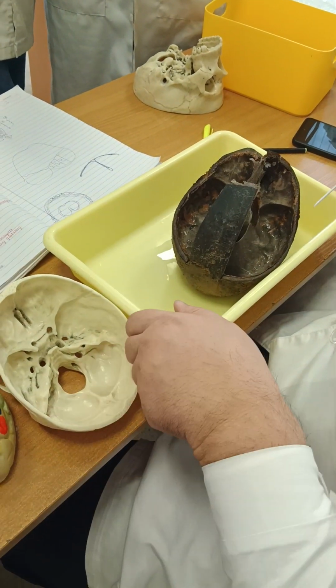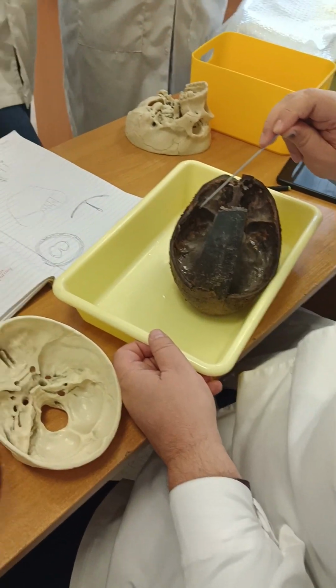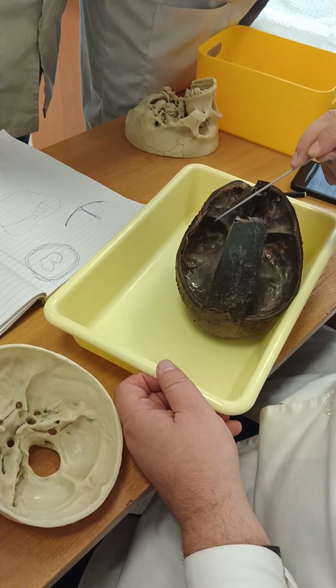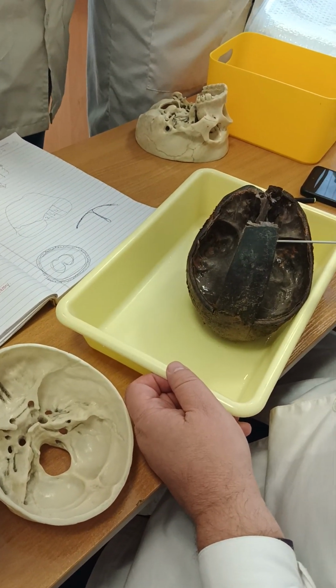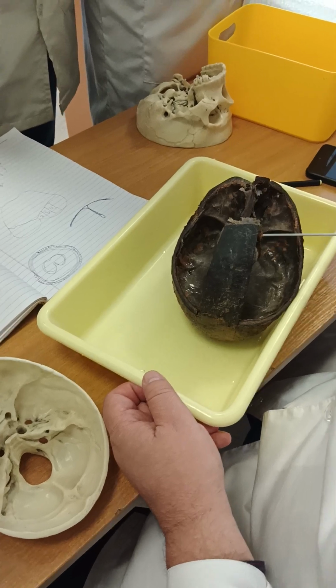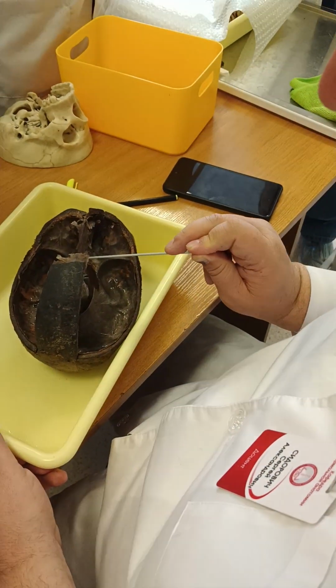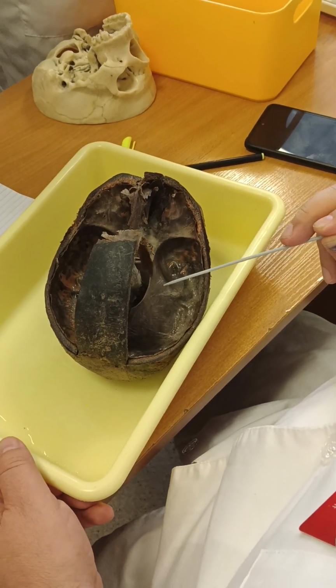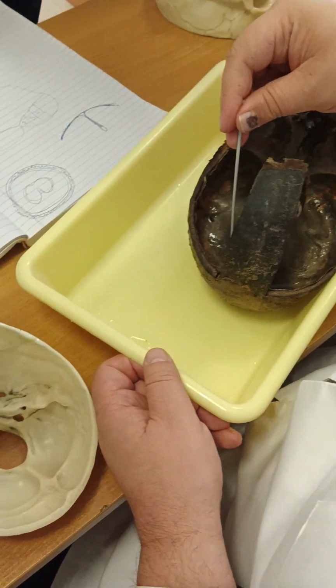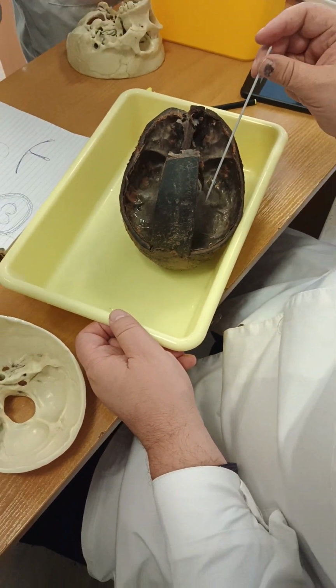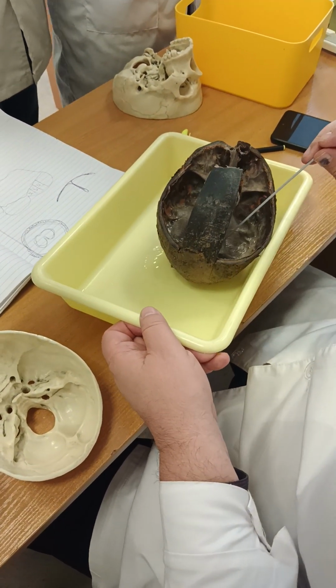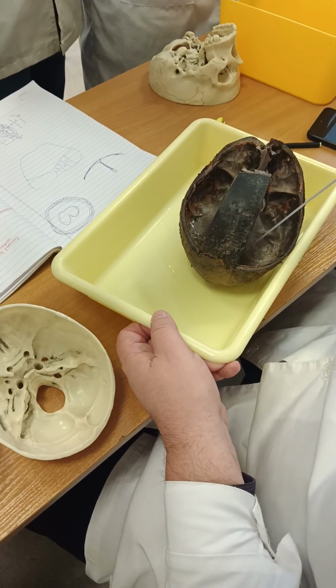Yes. In this preparate, what is this sinus? Sinus sphenoparietalis. This is sinus cavernosus. Anterior intercavernosus and posterior intercavernosus. Here and here, transverse sinus. The other sinuses are not clear to see because they are below the tentorium cerebelli.